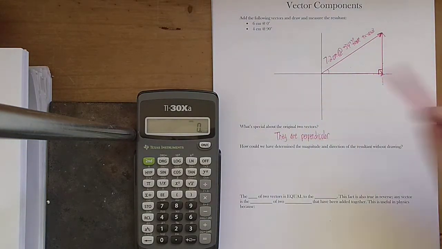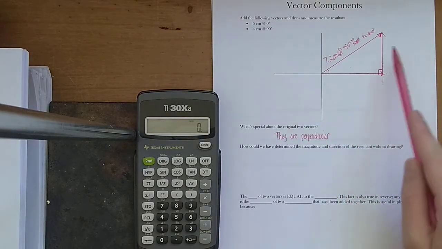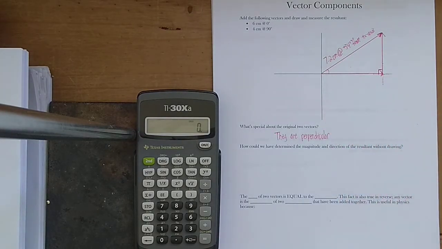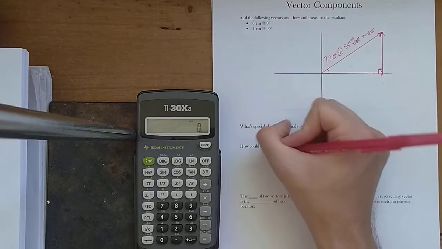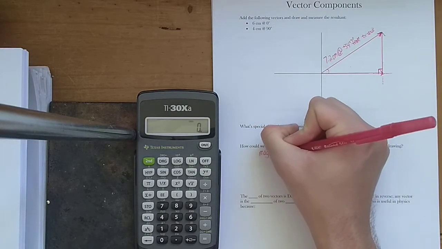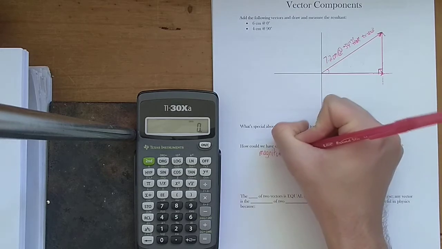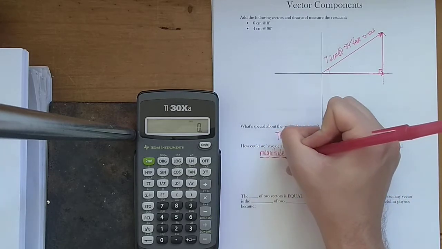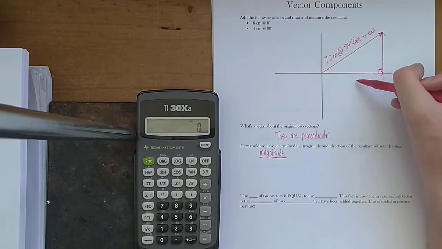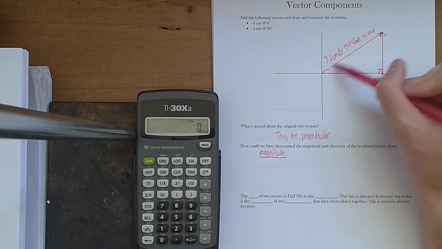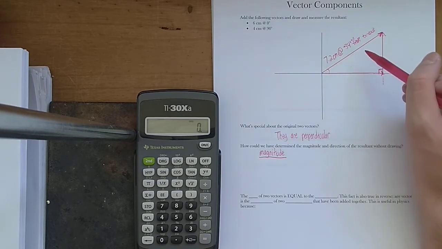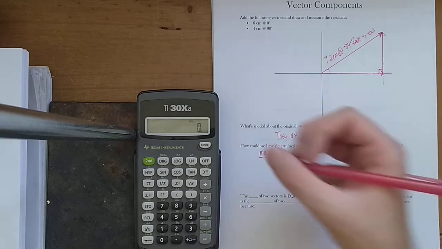So what sort of triangle did they make when we drew our two vectors and then drew the resultant? Notice that it makes a right triangle. What we know about a right triangle is that there's a trick for determining the length of the sides that you learned all the way back, probably in middle school. So we know the length of this side, we know the length of this side, and we can find the length of this side without ever measuring it.